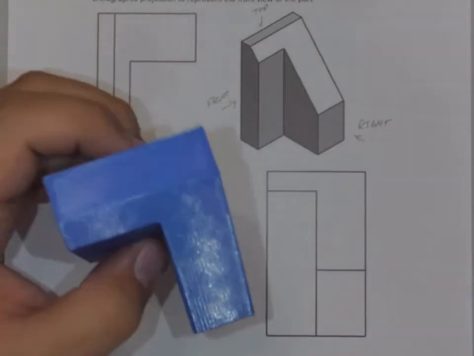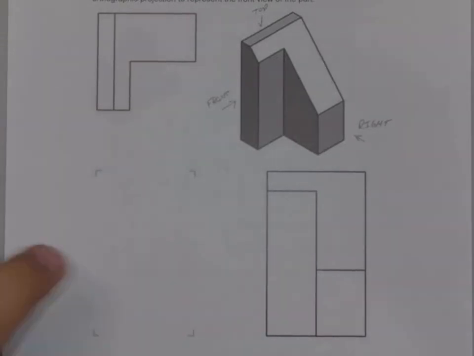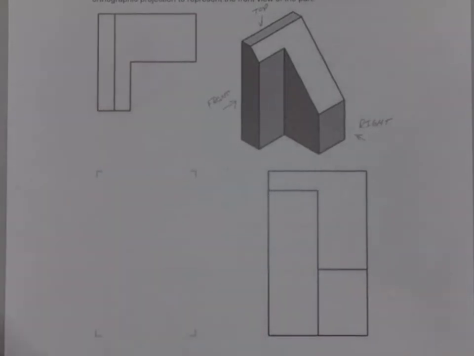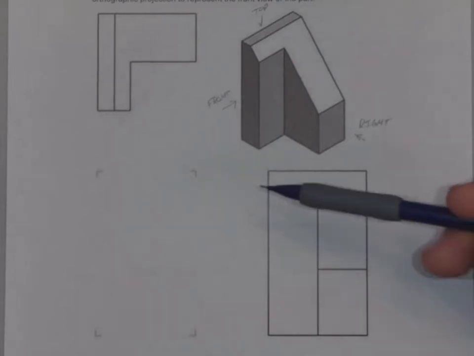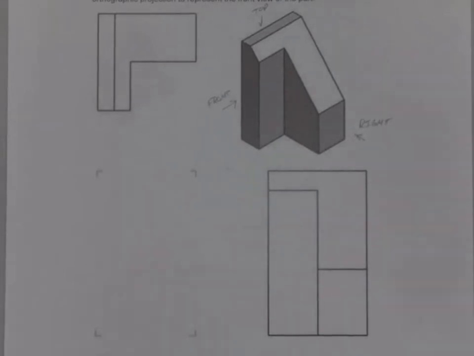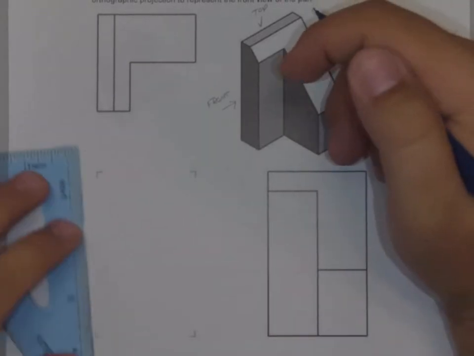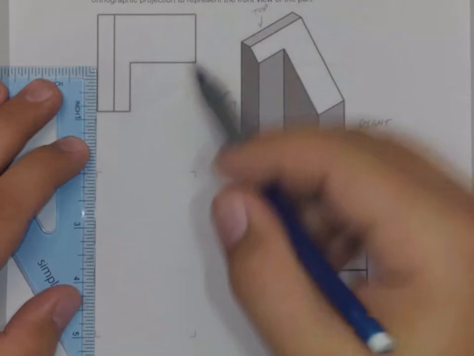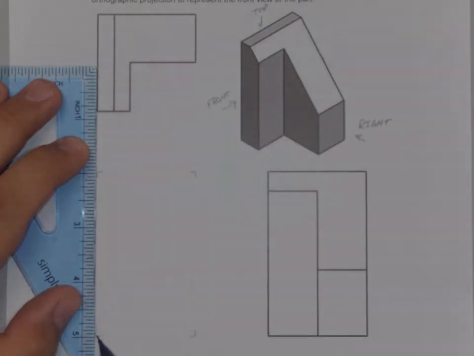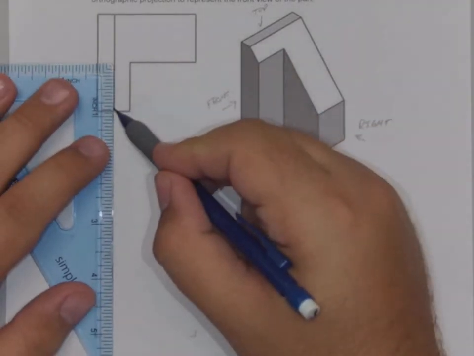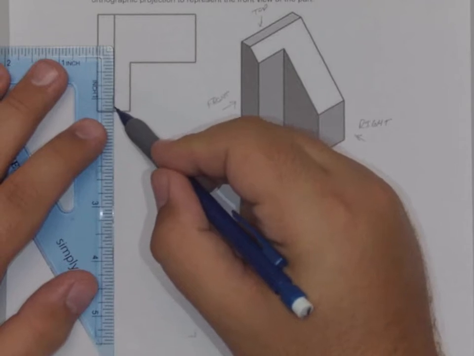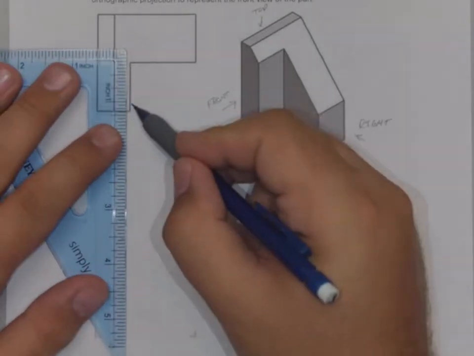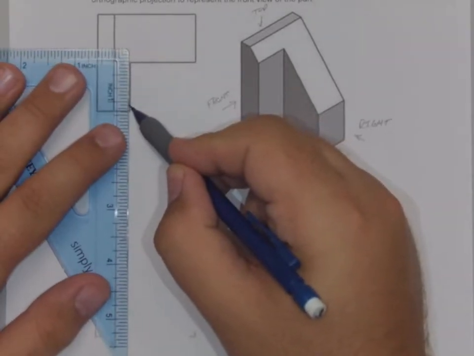Now there's a few things that we need to make sure of. You're going to see these little corners of the boxes, and there's a reason why we have those. One is to make sure that the views line up with each other. So we call this having the views in alignment. So here's what I'm going to end up doing. I'm going to transfer the lines in the form of light construction lines going down into the shape. So every vertical line that I see, I'm going to transfer these down by lining up.